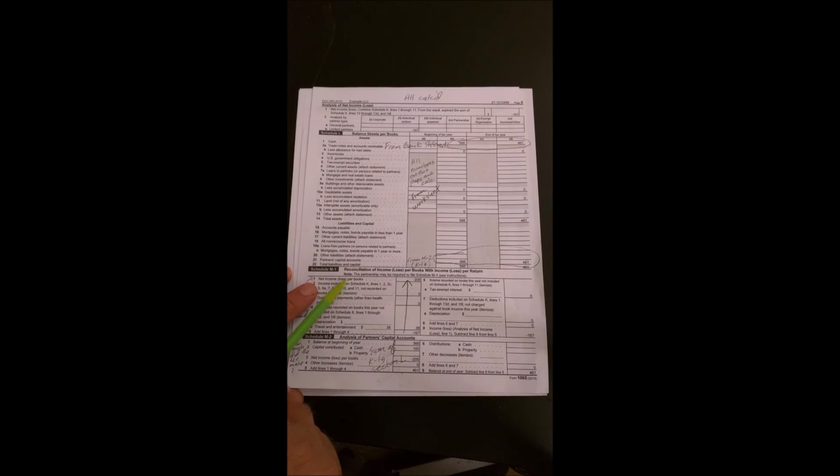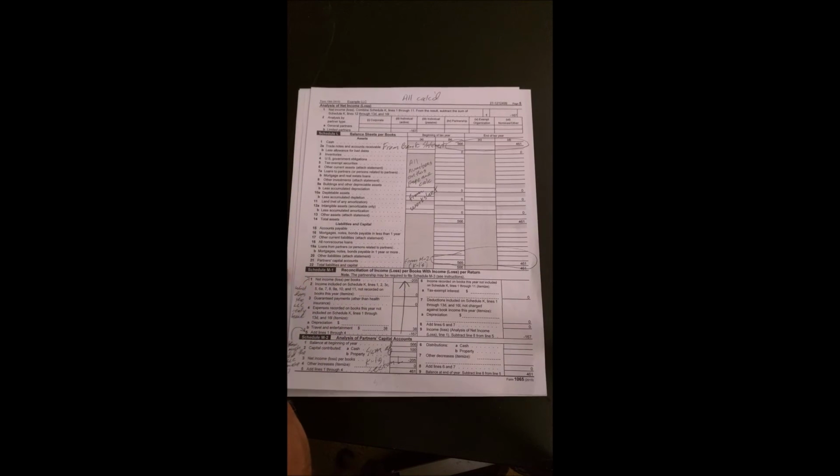So this net income or loss per books, line 1 of Schedule M1, is actually a bigger number because the meals and expenses had to be paid for. So it was minus $205. And that's going to play into some of these numbers I'm going to present now on the K1.